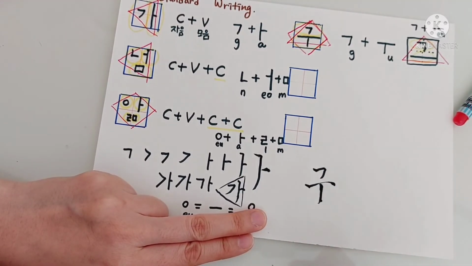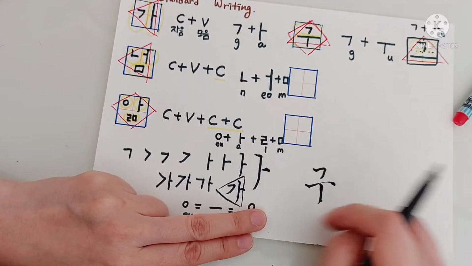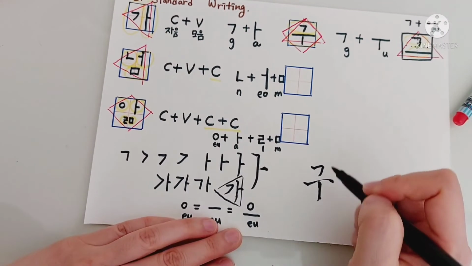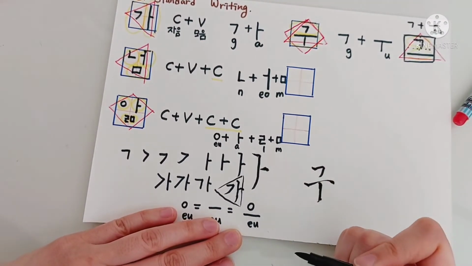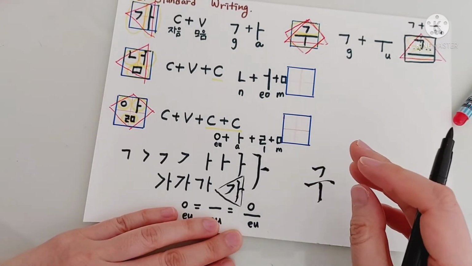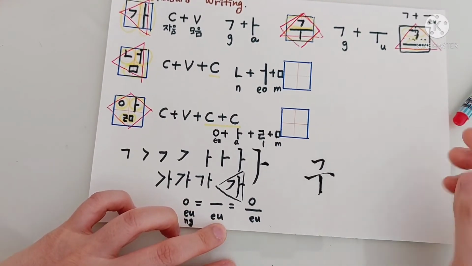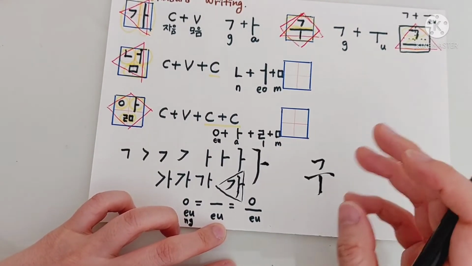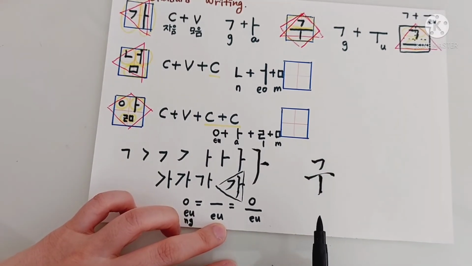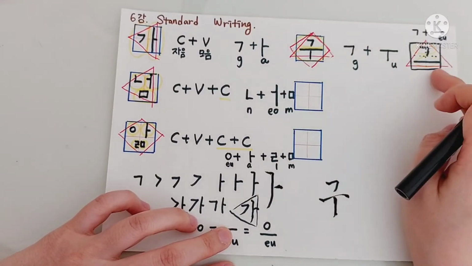So this one, like strong, weak. That is the traditional one, traditional beautiful writing. Very beautiful writers, like those praised by the King, wrote like this kind of handwriting, not brush writing. So 구, 그.